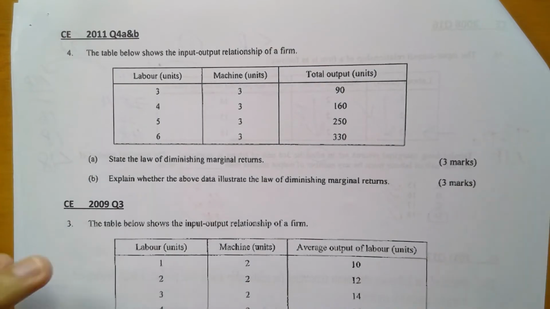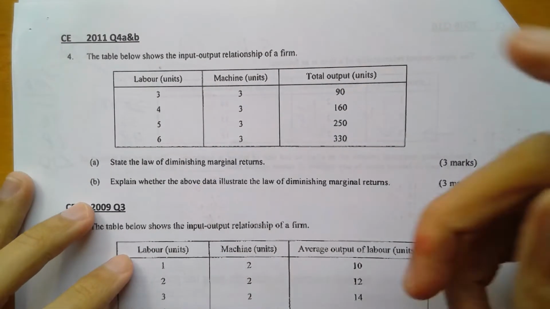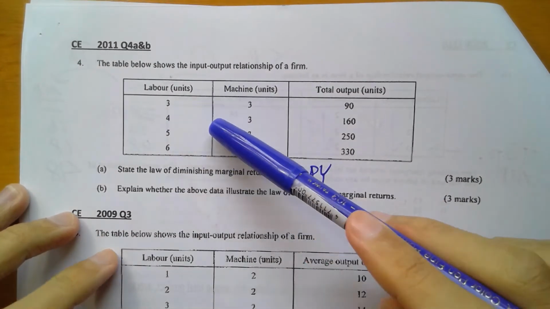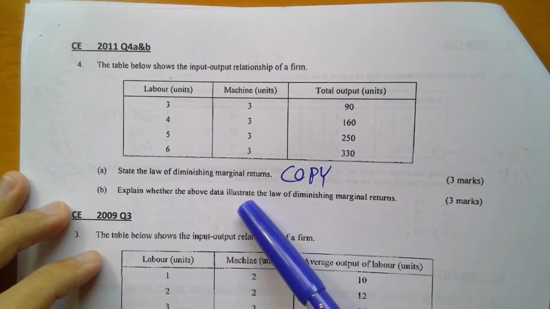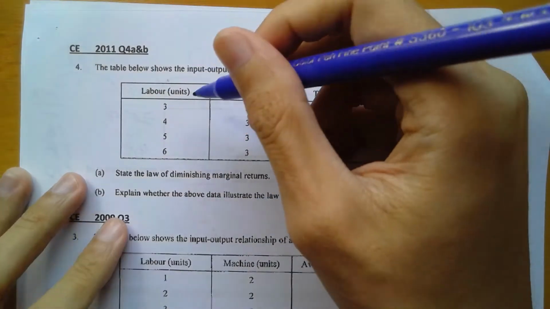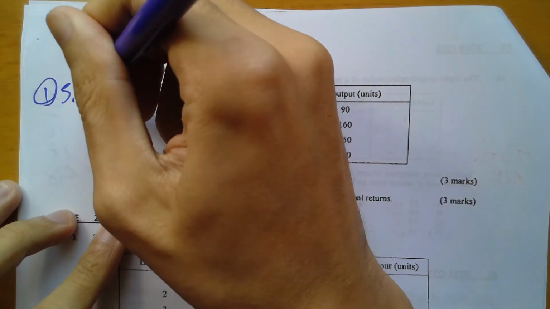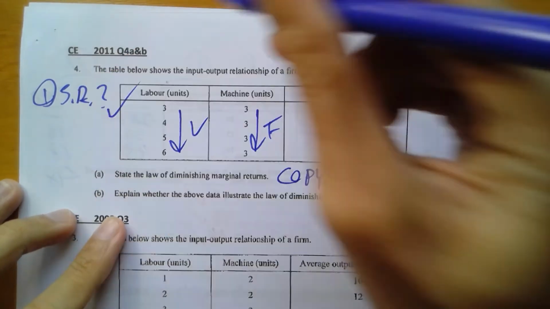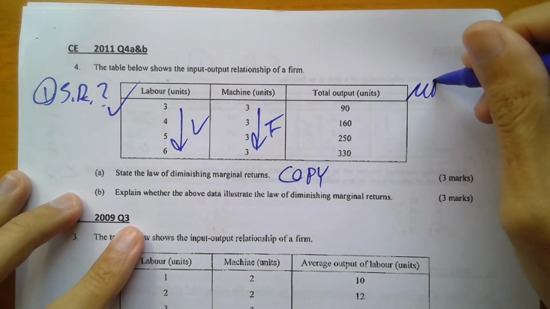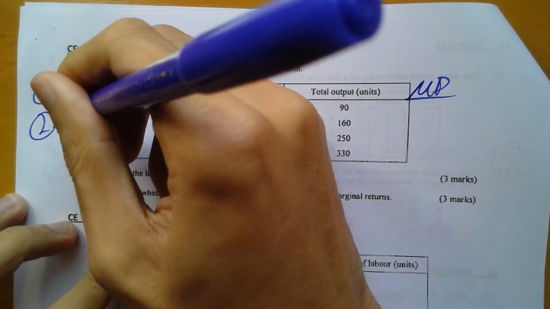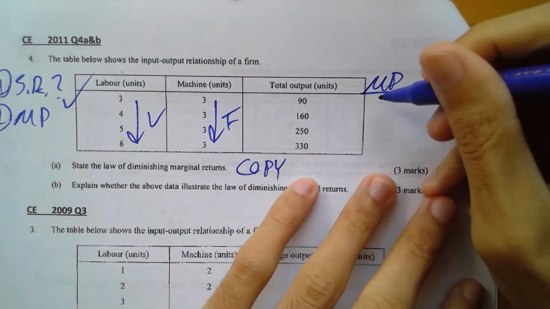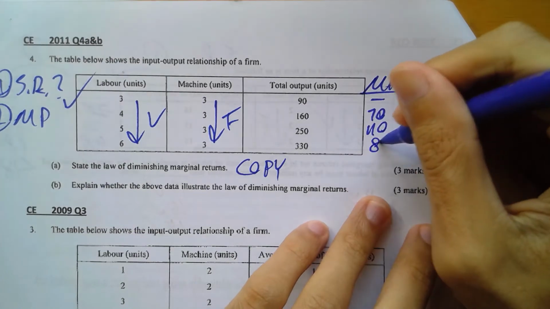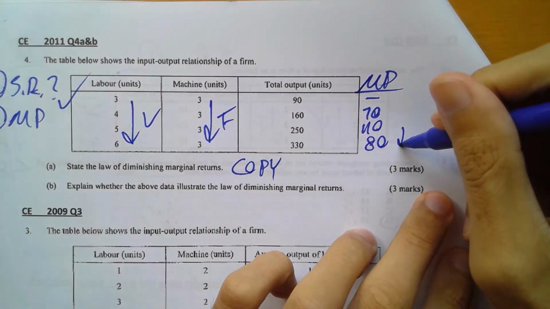CE question here. State the 呢個 copy 啦，講咗啦頭先已經咁啊 copy 啦。Now next now here let's look at the table. Now whether it applies or not. Now first step, short run. Is it short run? Let's see. We have variable, we have fixed. So yes, this is short run. And then we need to work out marginal product. Given you total, let's work out a marginal. Here, I don't know. Here, 70. Here, 110. Here, 80. Okay? Now, so here, you see, it diminishes.